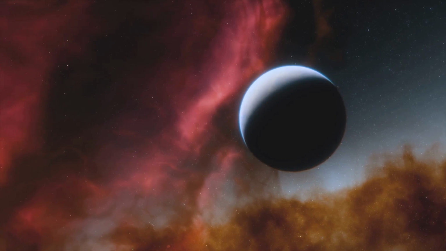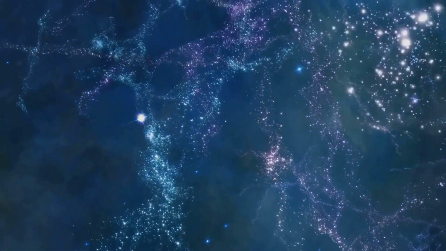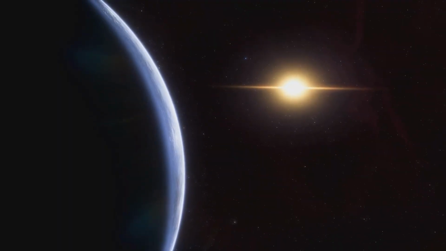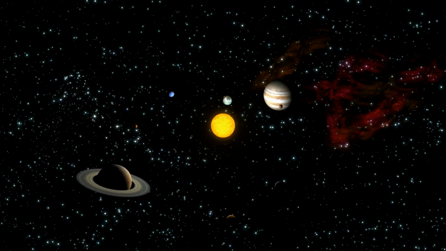The formation of our solar system is not unique. Astronomers now know that planets are common around other stars, with billions of planets estimated to exist in our galaxy alone. Many of these planets are very different from the planets in our solar system, challenging our understanding of how planetary systems form and evolve.